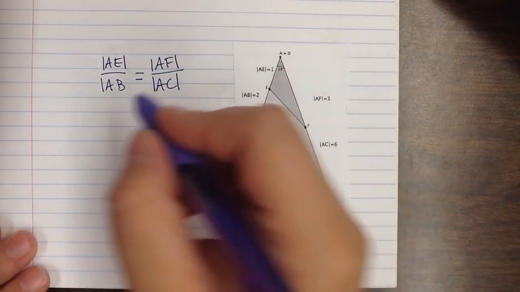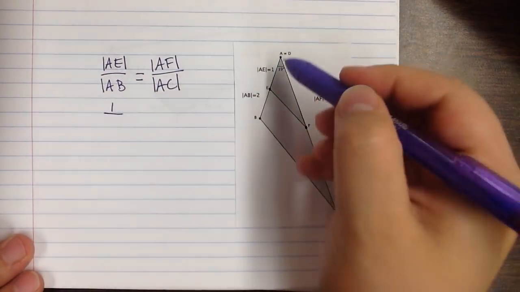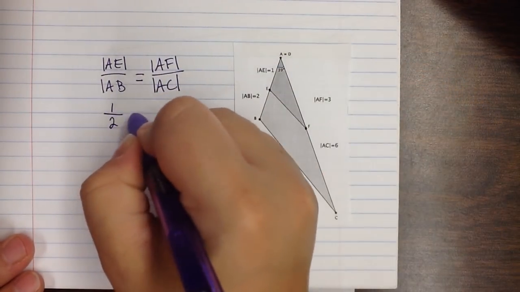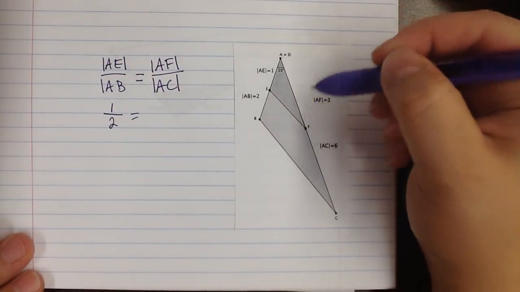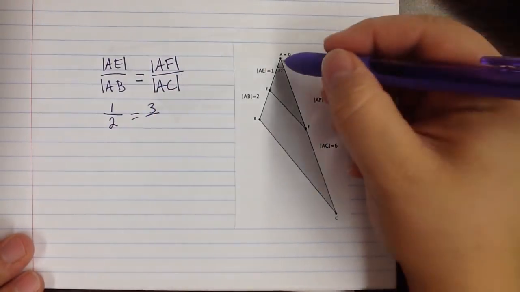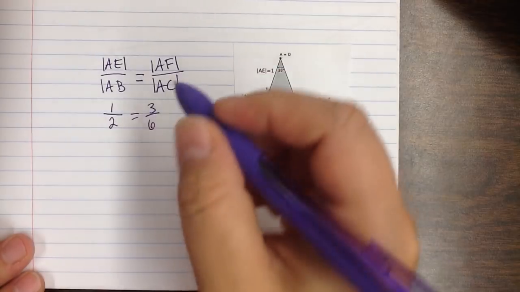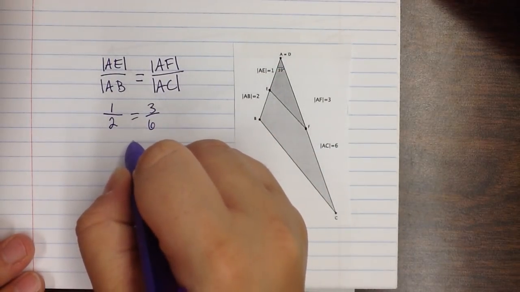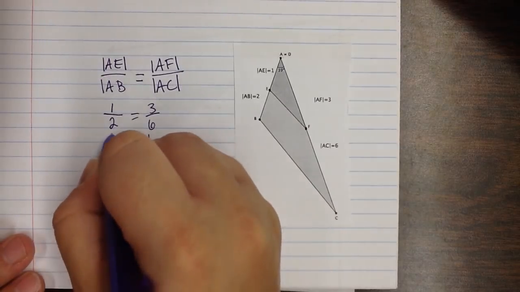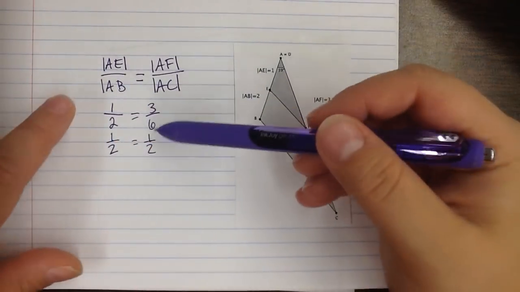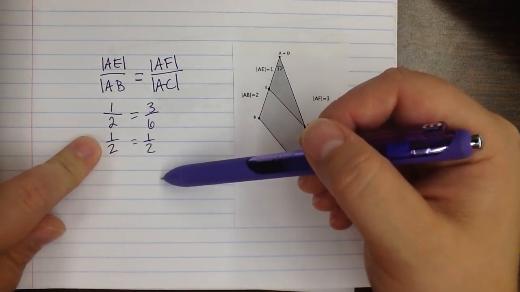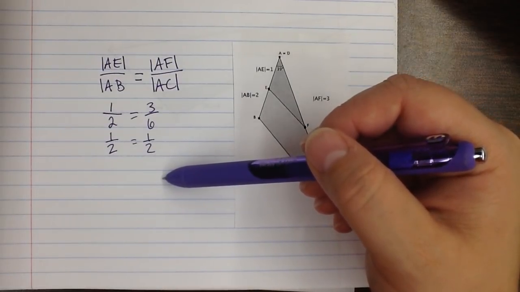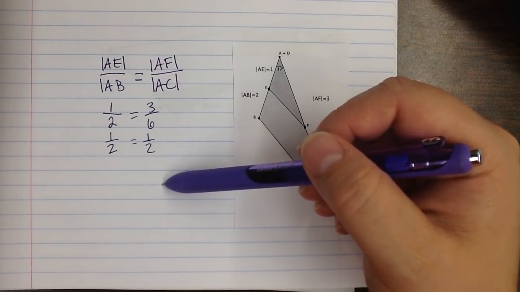The length from A to E is 1. The length from A to B is 2. The length from A to F is 3. And the length from A to C is 6. Now, 3/6 simplifies to 1/2. So 1/2 equals 1/2. They are in proportion to each other.